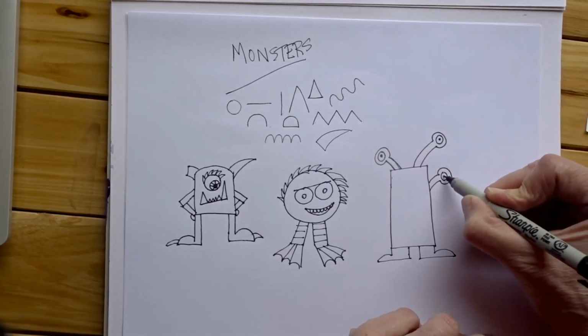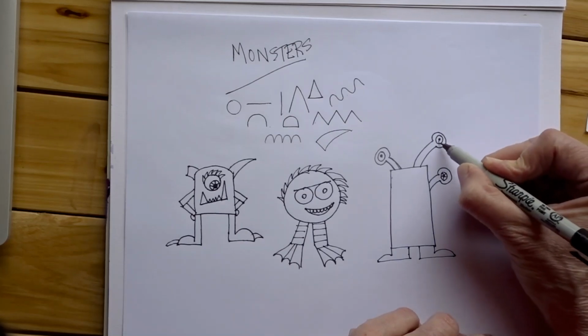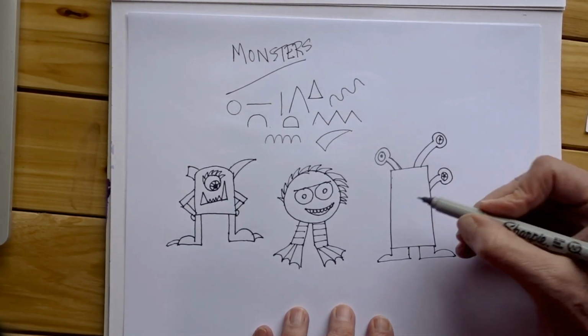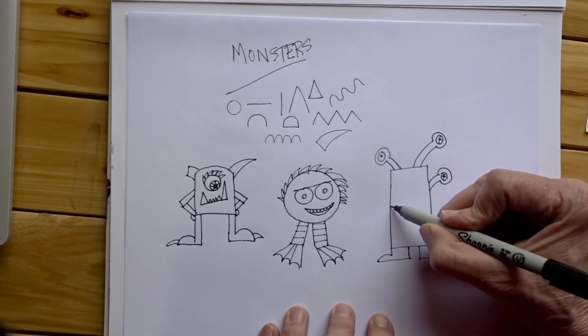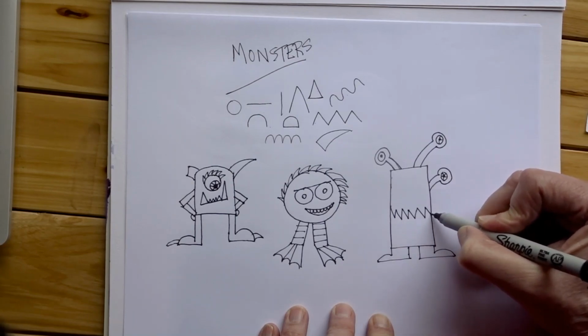That's the colored part of his, or the black part. And you could do this if you want. Crazy eyes again. Lots of crazy eyes there. Let's see. I think it would be fun because he's kind of geometric. Let's give him some fun fur.